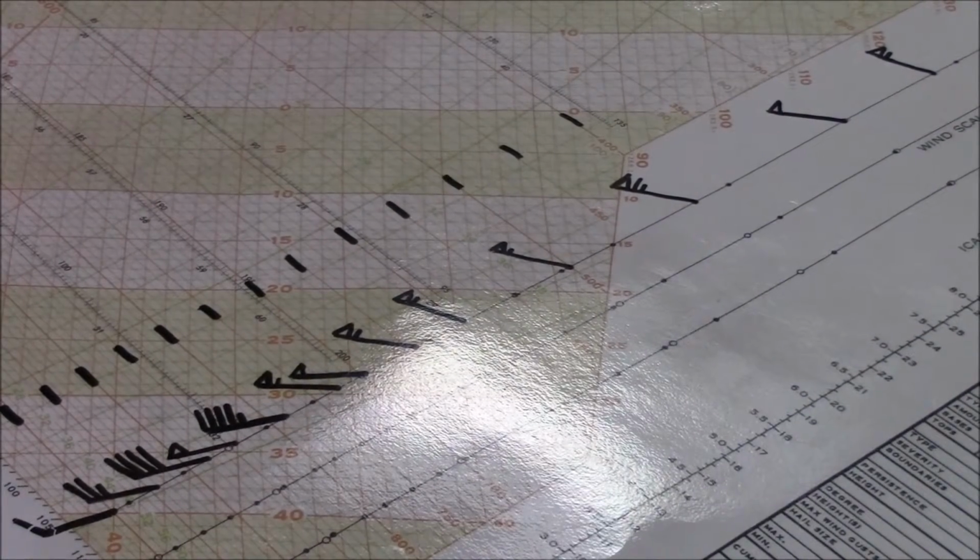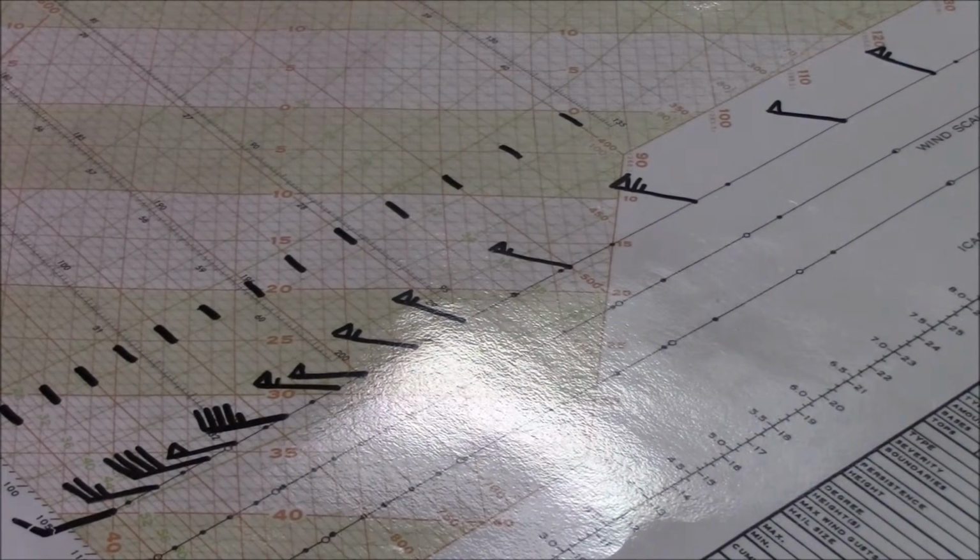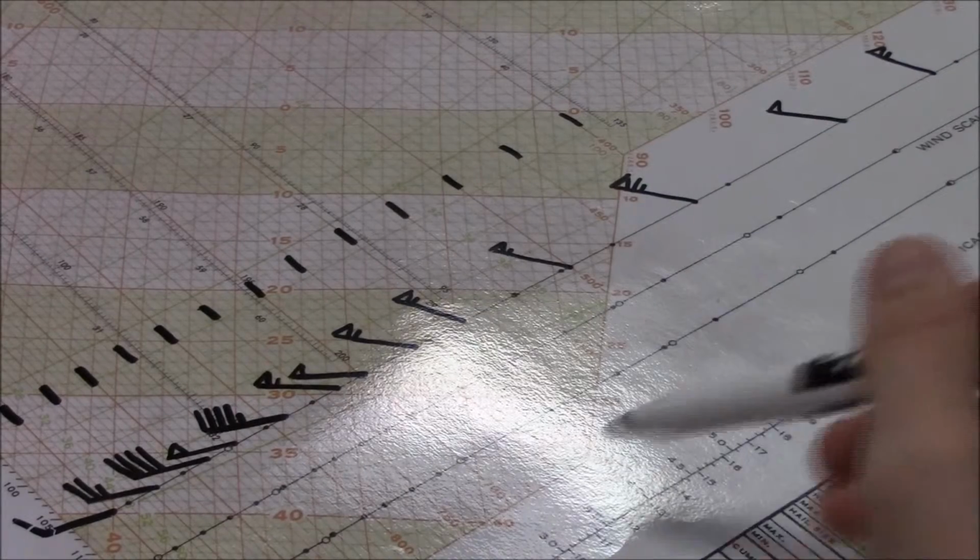So in order to understand the wind direction, we like to pretend that we have a compass rose here.